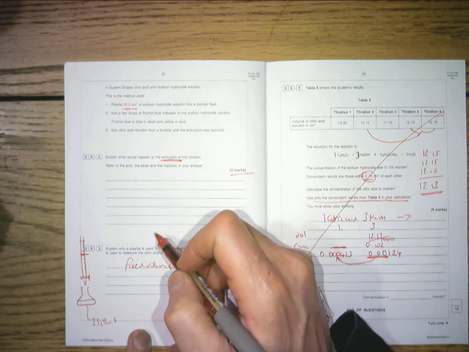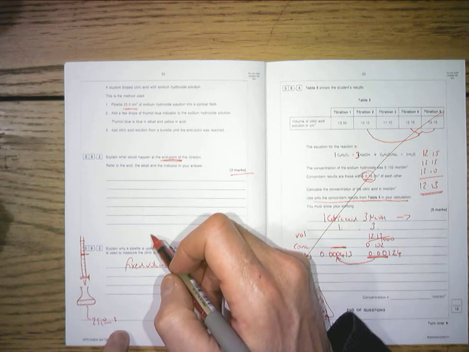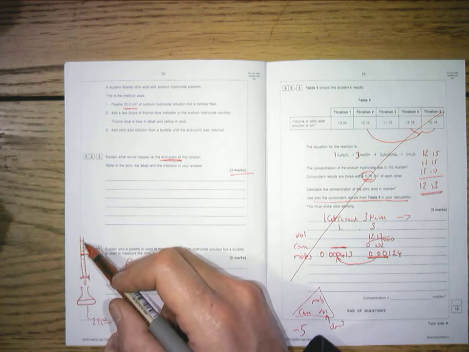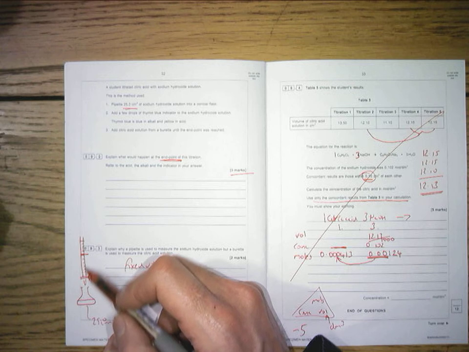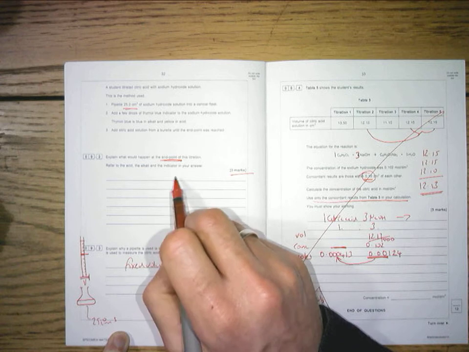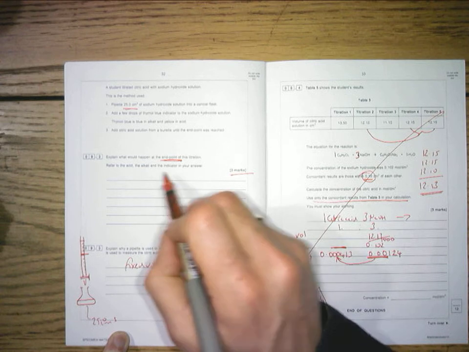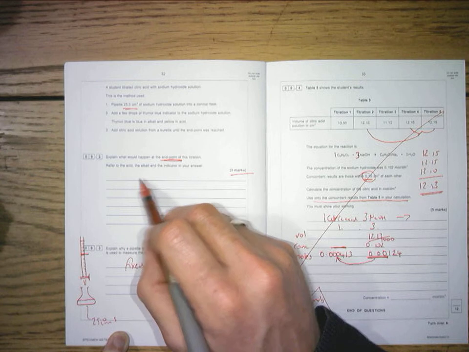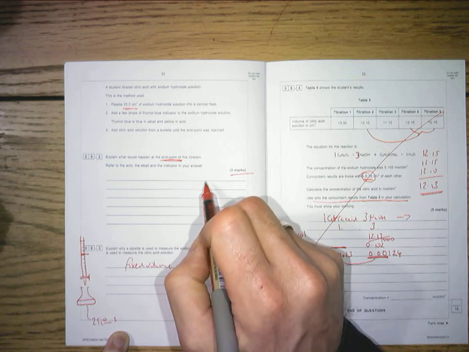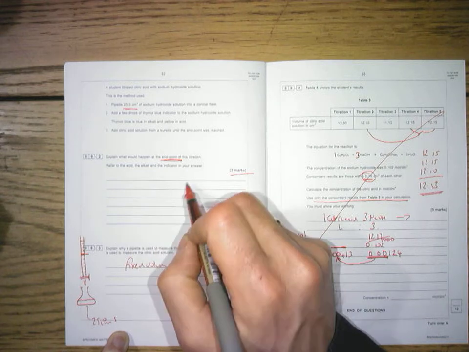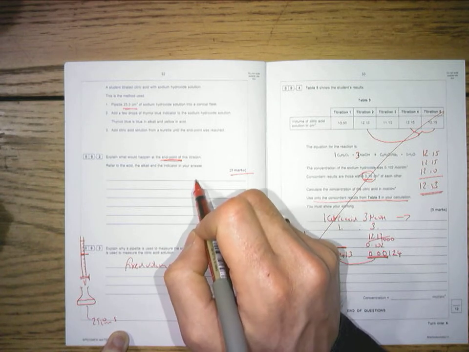Right, what we're doing in the titration is we're taking a fixed volume of an alkali, right, in the flask, and we're seeing how much acid we need to exactly neutralize it. So at the end point, that's when we're getting the exact neutralization. At the end point, for our first mark, the indicator is going to change colour. Okay, that's what happens at the end point. It's the exact moment, the exact point that the indicator changes colour.